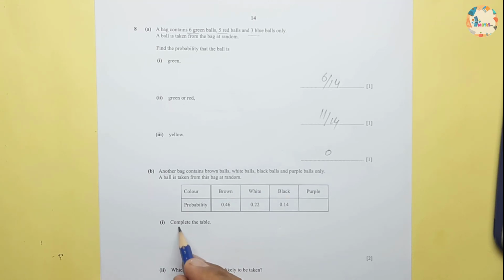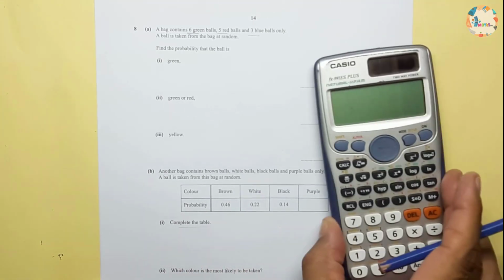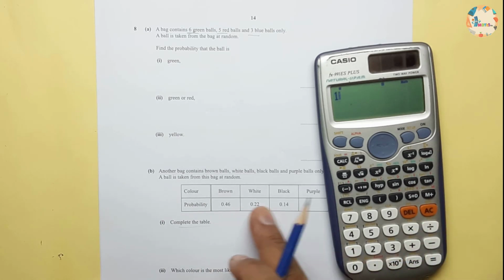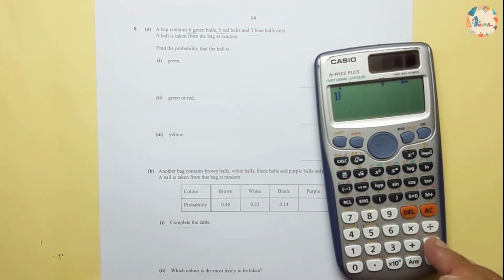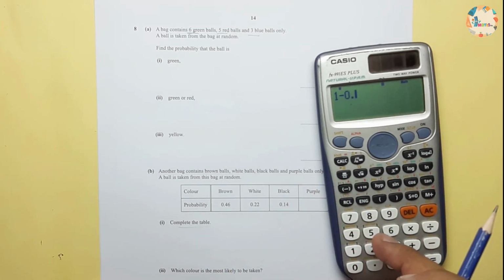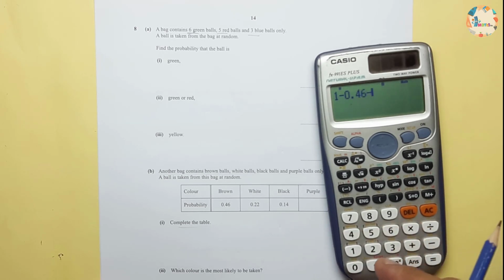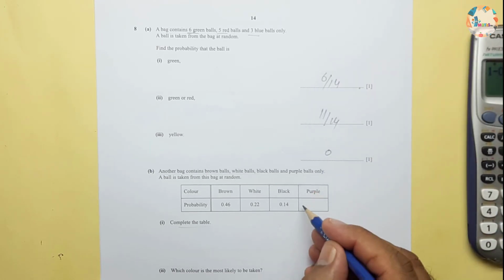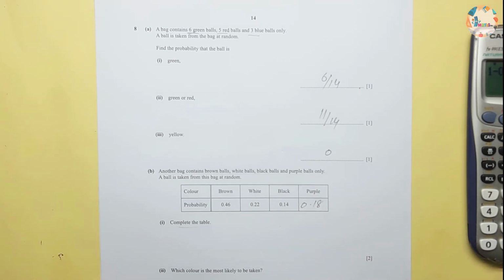First we have to complete the table. So we know that the sum of probabilities is always equal to 1. So we'll subtract all the probabilities from 1. 1 minus 0.46 minus 0.22 minus 0.14. So this will be equal to 0.18. So the probability of purple is 0.18.